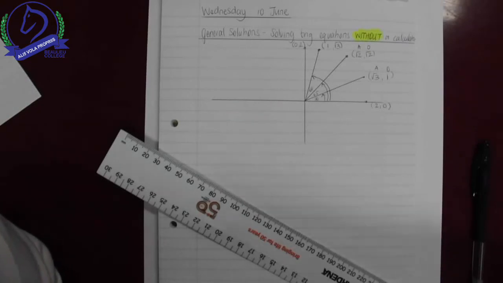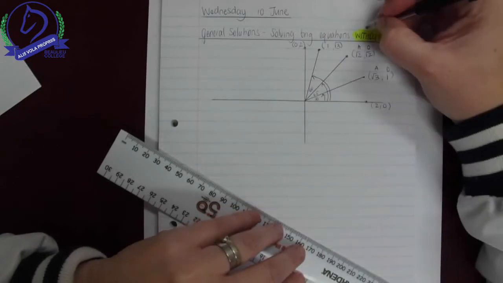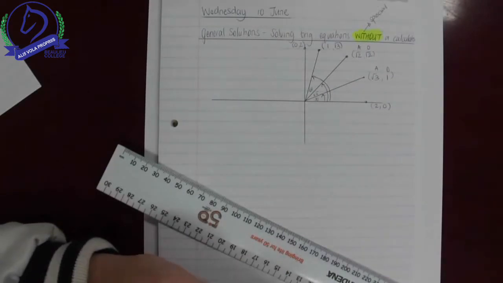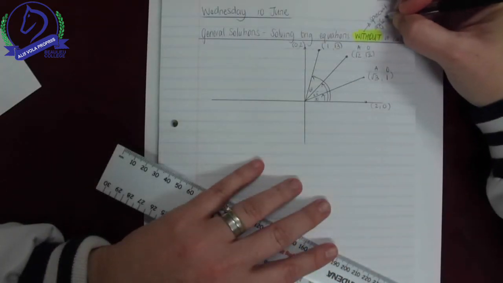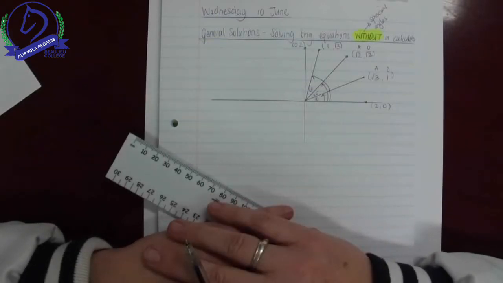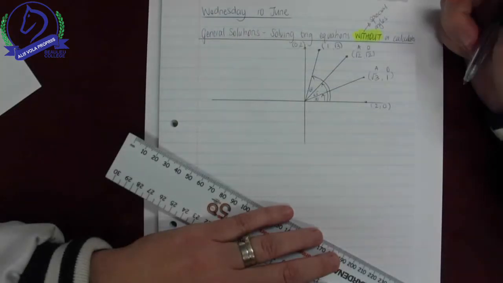What we are going to do today in the maths class at school is look at general solutions, where we solve trig equations without a calculator. So what does it mean if I have a "without a calculator" instruction? It means they want me to use special angles. Currently you know that you have 30, 45 and 60 as special angles, and you know how to set that up, and you know that each one of them has an x and a y coordinate representing the adjacent and opposite side.